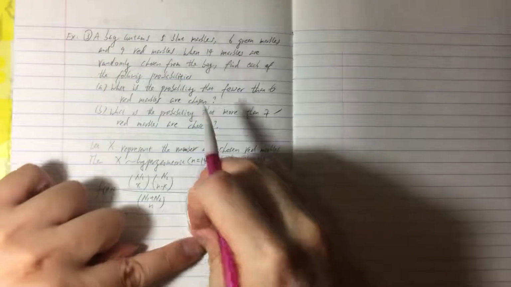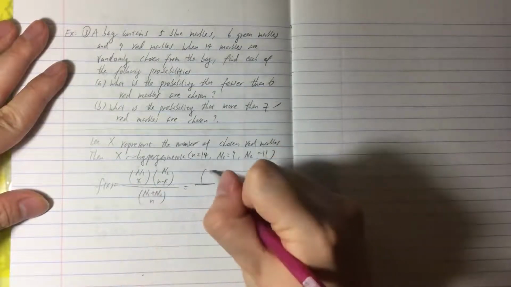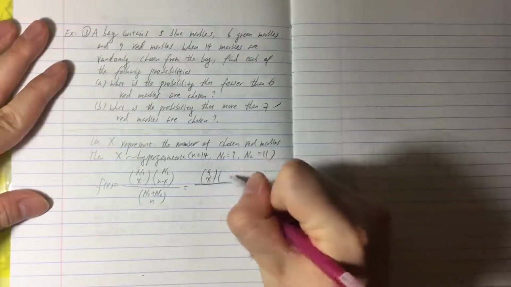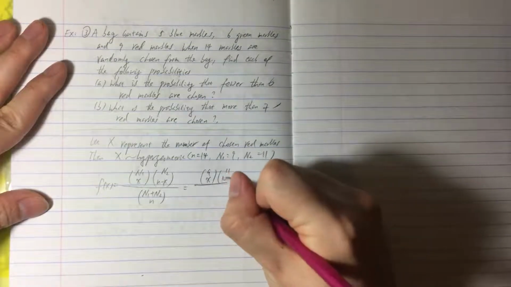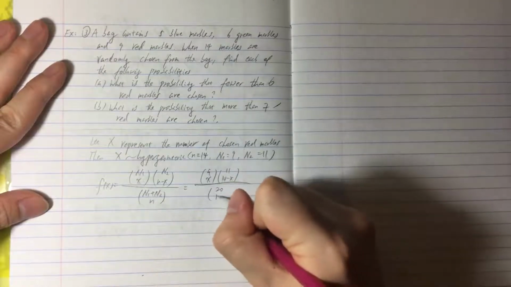Plugging in numbers, N1 is 9, N2 is 11, and n minus x is 14 minus x. In the denominator, N1 plus N2, 9 plus 11, is 20, and n is 14.